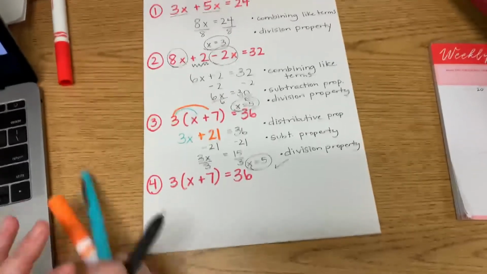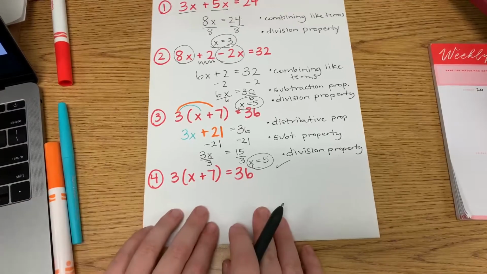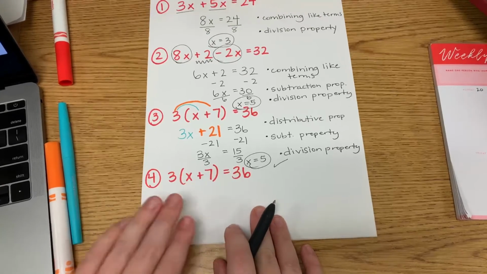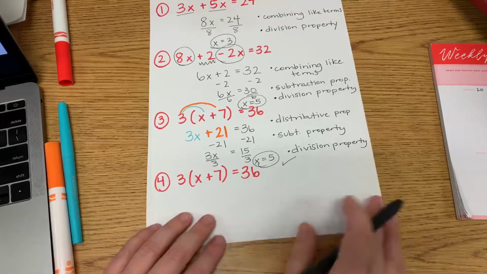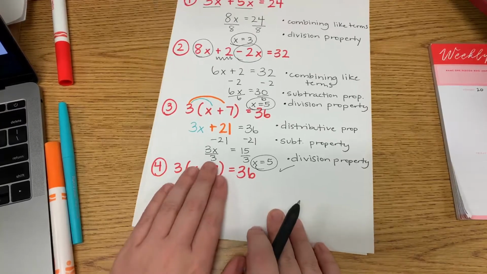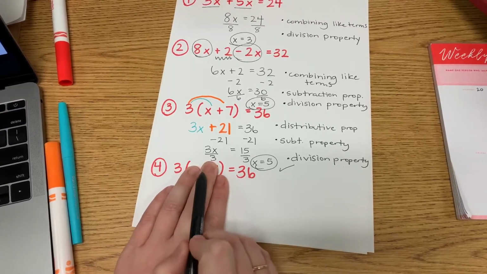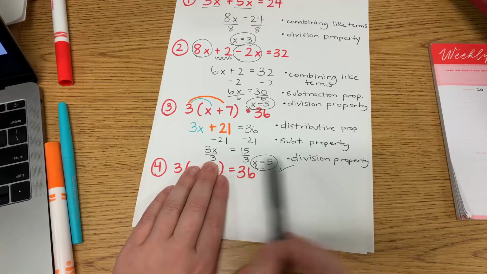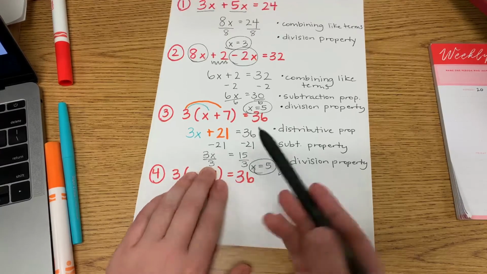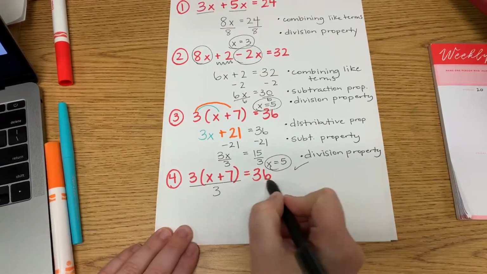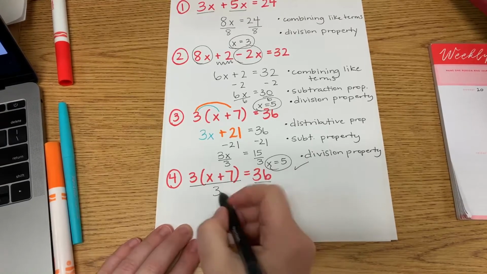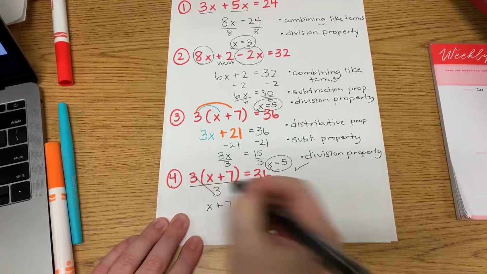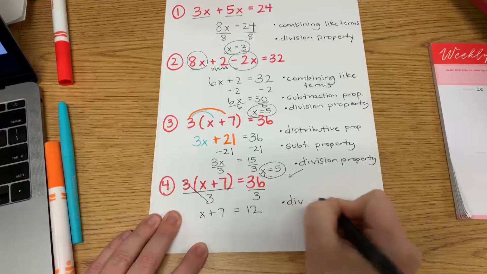The other way that I could think about this is that no matter what I'm multiplying, if I'm multiplying something, the division property says that I can divide it on both sides and have my equation remain equal. So I could cover this up and say, okay, 3 is being multiplied by something. So if I divide this on both sides, I remain equal because this is being multiplied. So I'm going to divide this whole side by 3 and this whole side by 3. That leaves me with x plus 7 equals 12. And that was the division property.